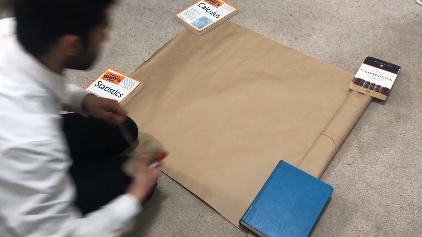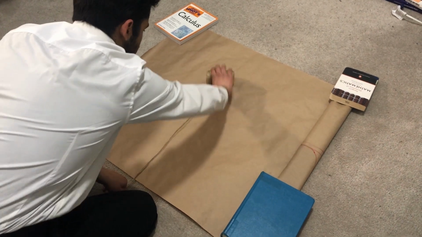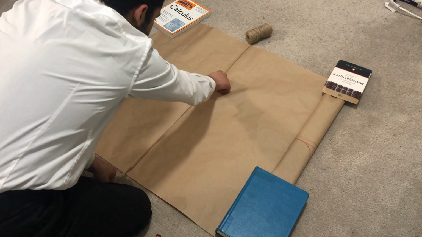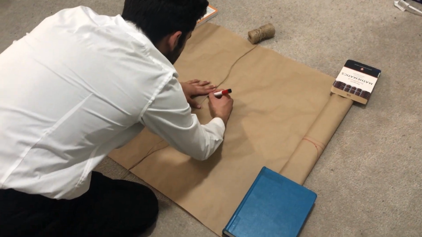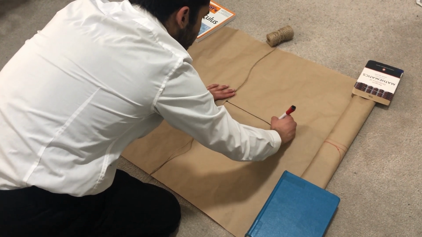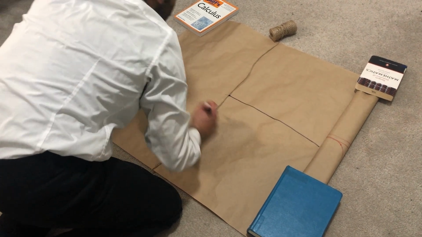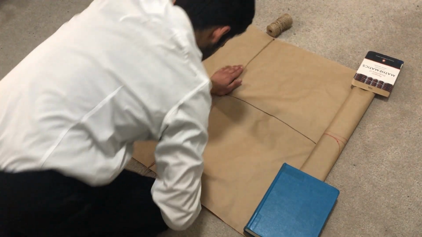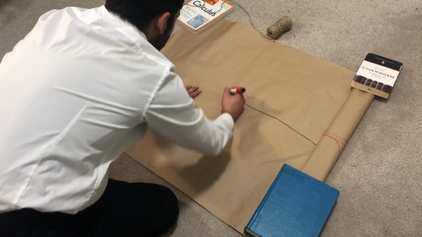Alright, so let's use this spool to help determine how to draw this as quickly as possible. There we go. Just to get to this point. And we'll just do it like this. Okay, right. Alright. And then just draw a circle.